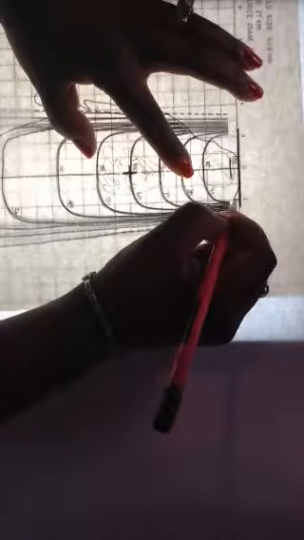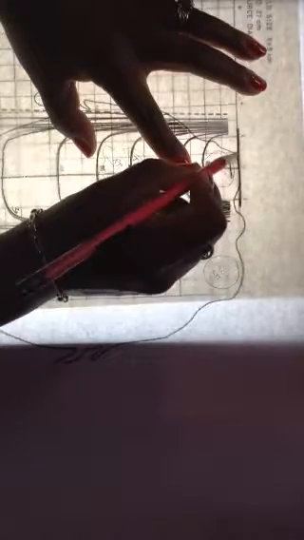I could use this grid line if I want to. I'm going to draw a line from the top of the T to the beginning of tissue, and I could use this grid line too. Draw a line from here to the beginning of tissue, and this grid line from here to the beginning of tissue.